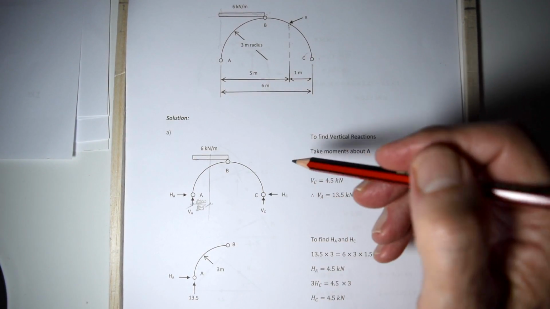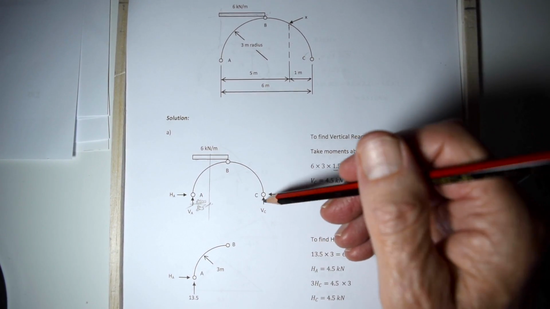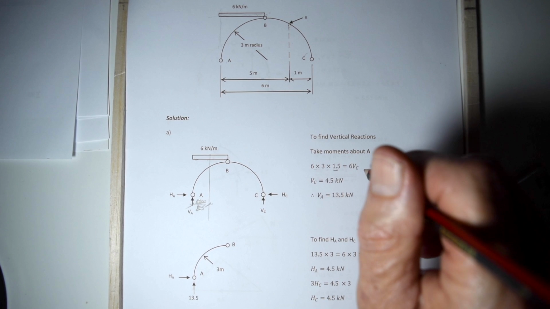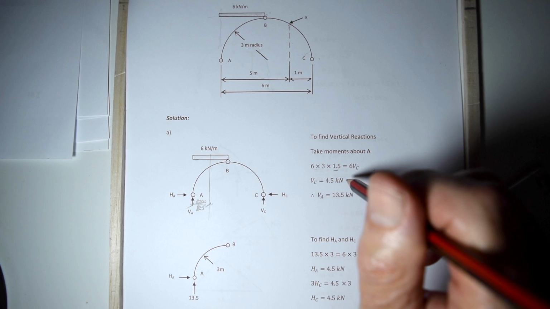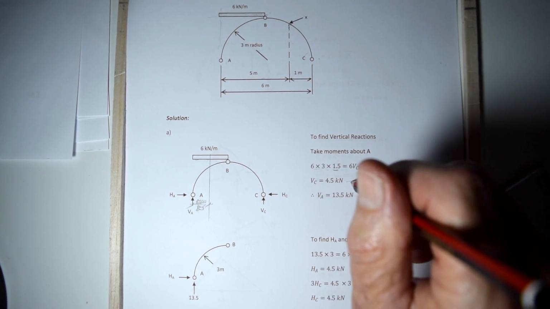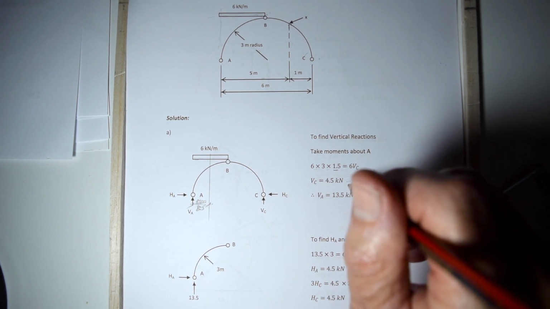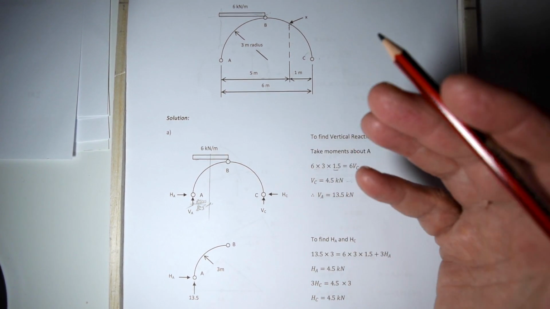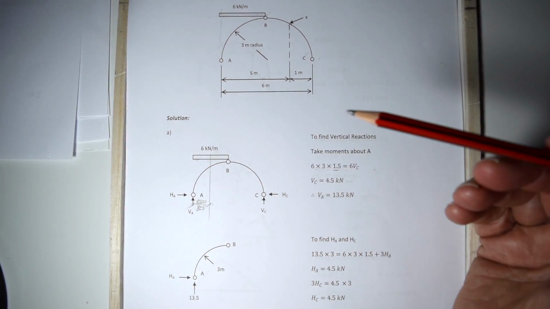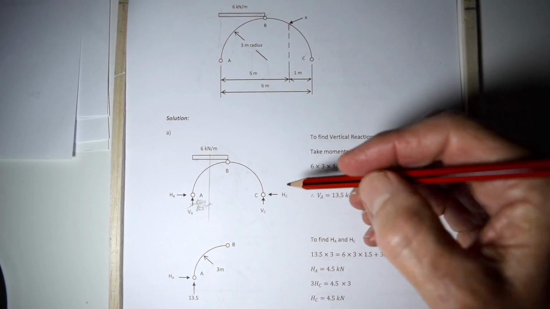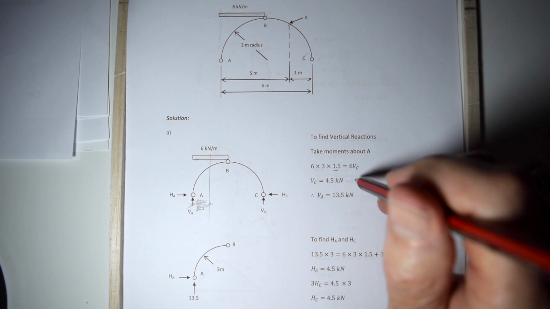So 6 × 3 × 1.5 equals 6 VC, or minus VC times 6, all equal to 0, but I've taken the VC across already. Solving that, you get the vertical component at 4.5 kilonewtons. At this stage, if I was doing this problem myself, I'd ask what the total load is: 6 times 3 is 18 kilonewtons. I would guess that this VC must be a lot smaller than VA is going to be, so I'm probably on the right track.